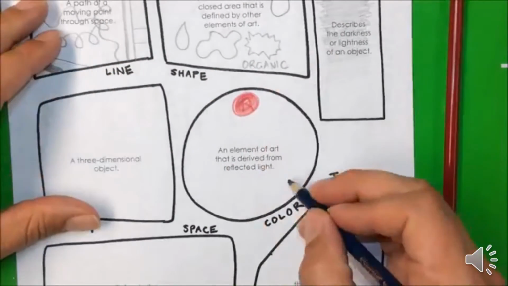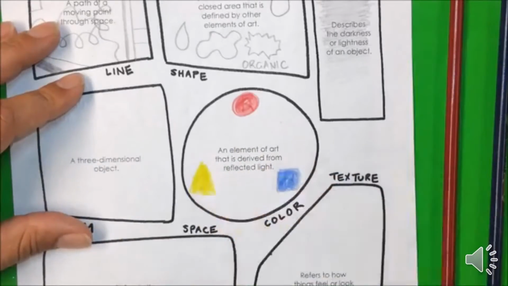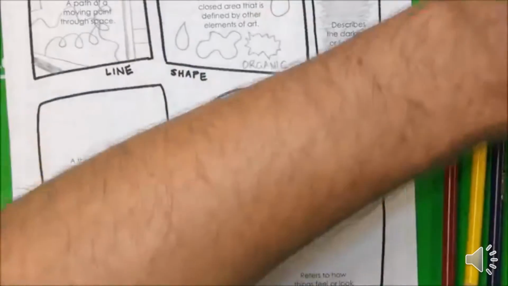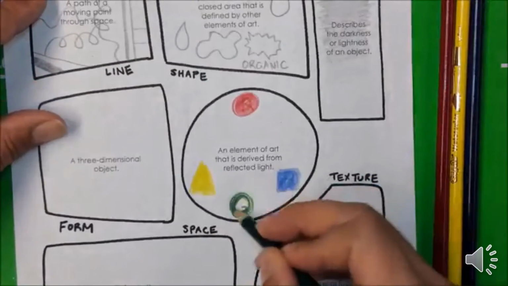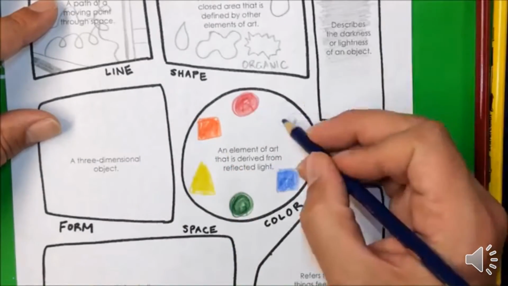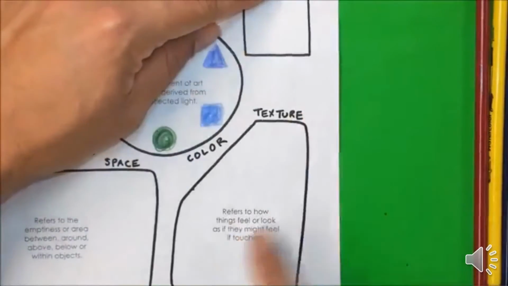And starting at the top, for no reason, you can start with whatever color. We're going to start with red. Let's start with red, then blue, and make a triangle with yellow. Next, we're going to pull out our secondary colors, orange, green, and violet. Yellow and blue mixed to green, red and yellow mixed to orange, and blue and red mixed to violet. And these create all the other colors, but they have to be in this order or it's not correct.